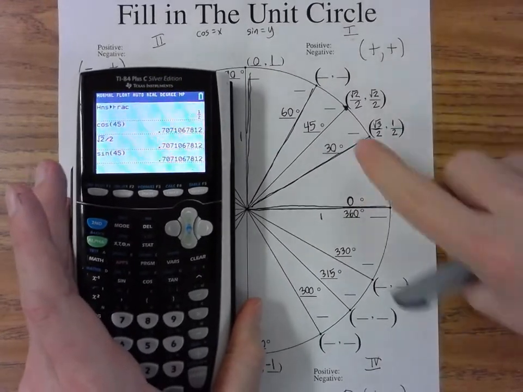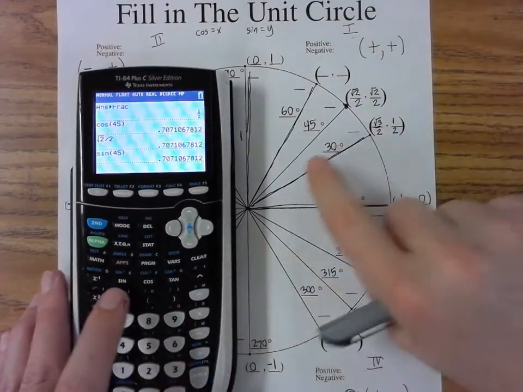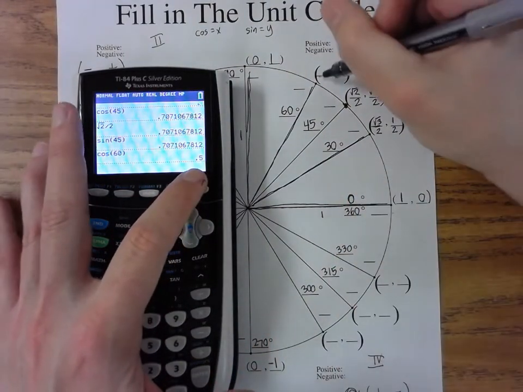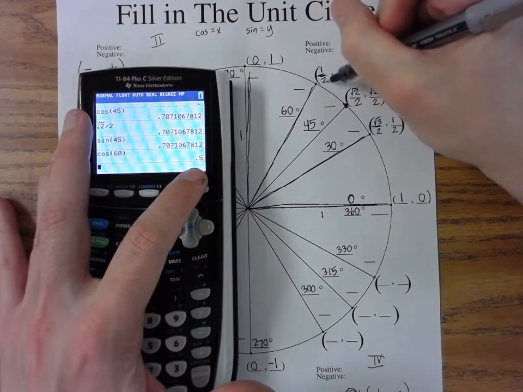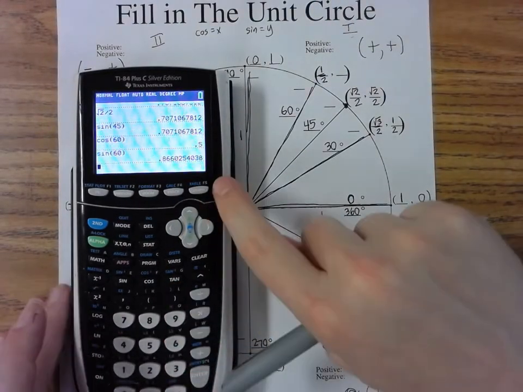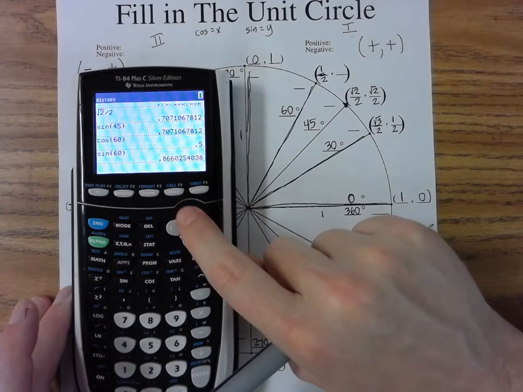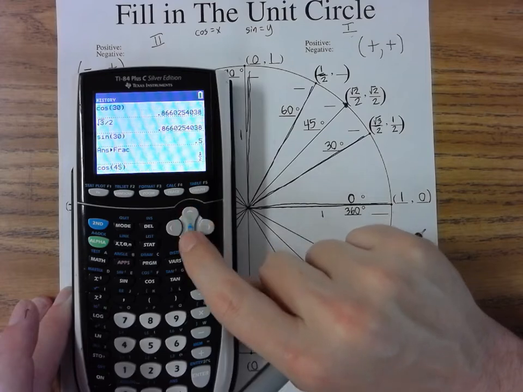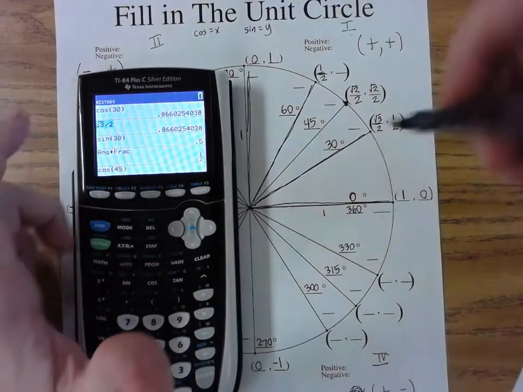And if I go to 60 degrees, the cosine of 60, that's 0.5. Well, that's 1/2. And then the sine of 60, the y value, is 0.866. And if you remember, let me scroll up here because we did 0.866. That was also the square root of 3 over 2.